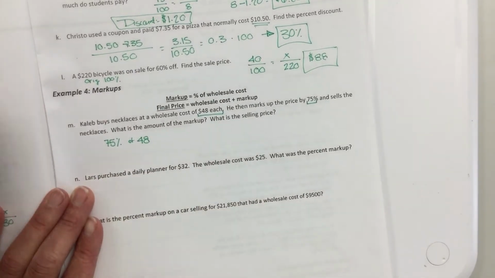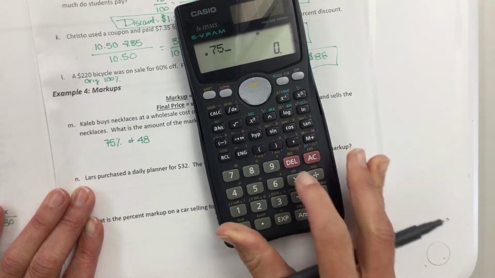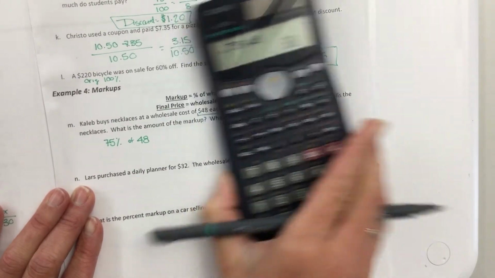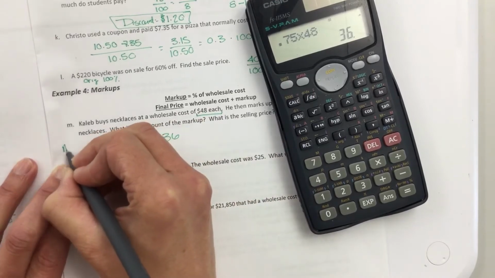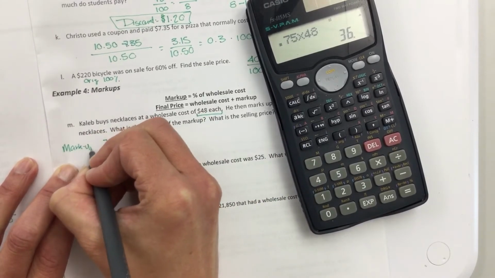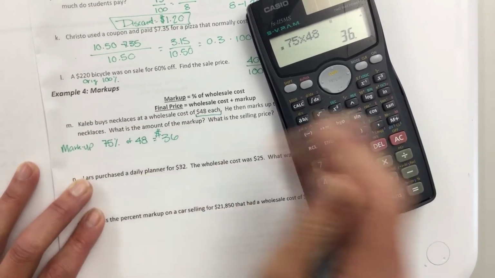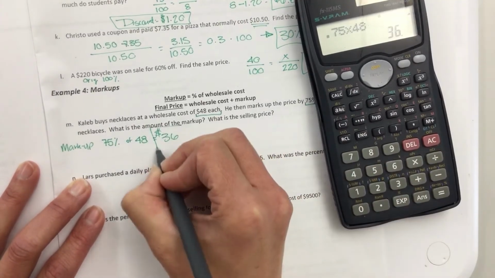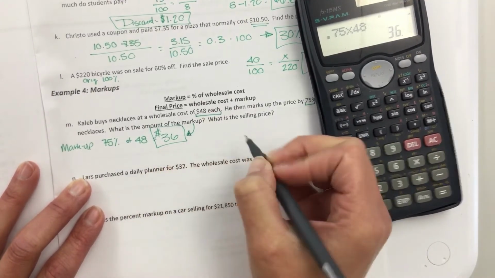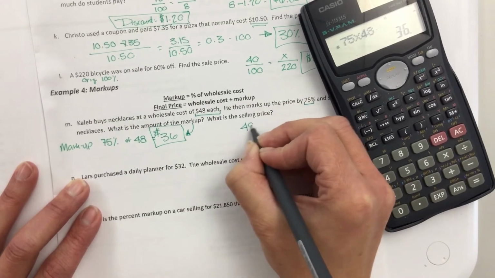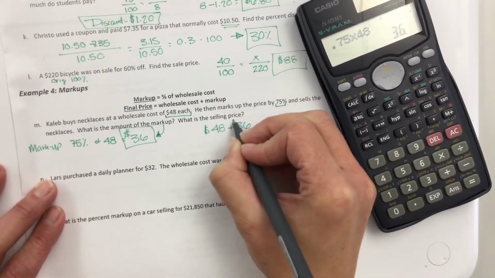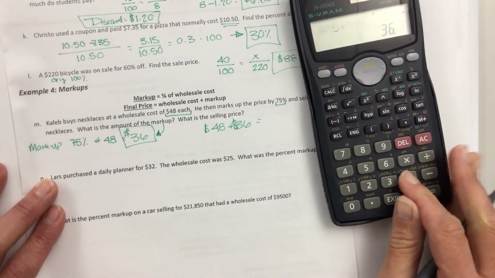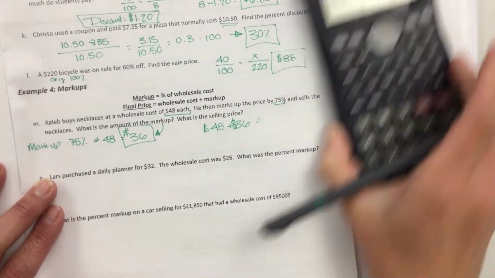You could set that up as a proportion if you'd like. I get 36. So this is the markup. Okay, so then that means that they took the original, which was $48, and they added the 36, the markup, to it, to give you a new price of 84.